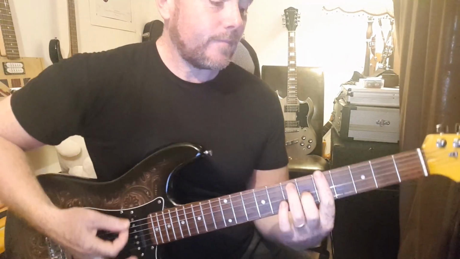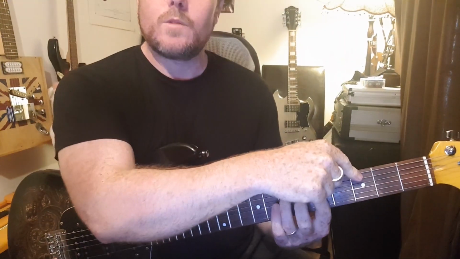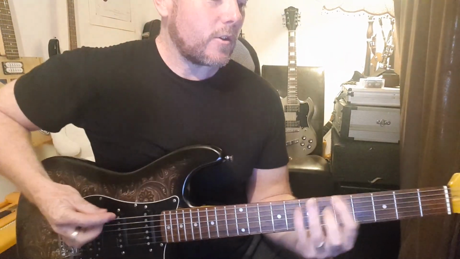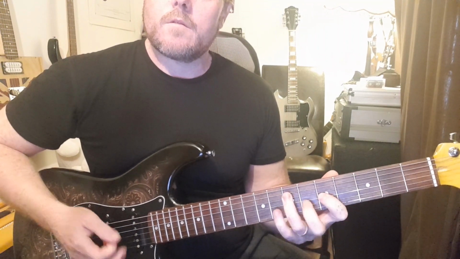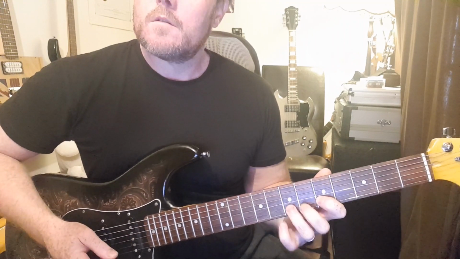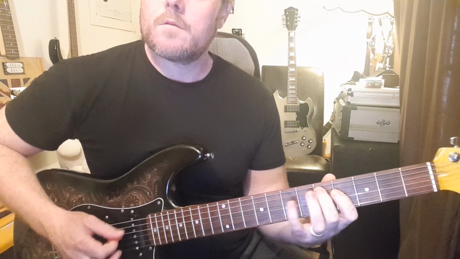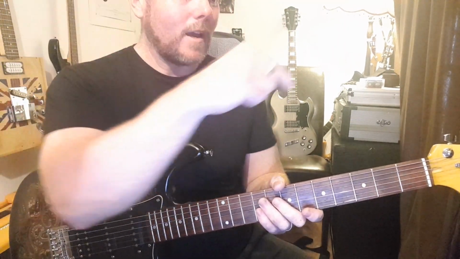With that in mind, if we go down to A dominant 7, we now know that a tone down, which is 2 frets, there's a major scale which will fit over that chord. So that's how you can play a major scale over a dominant 7 chord.